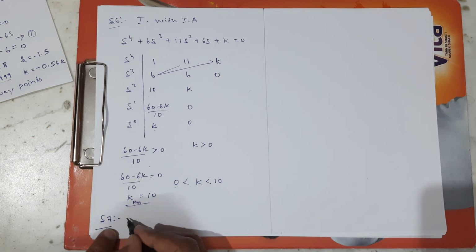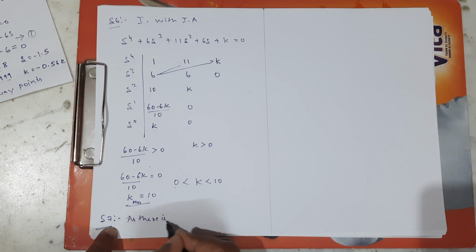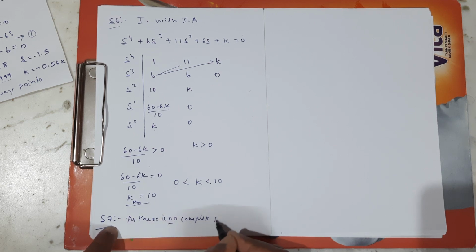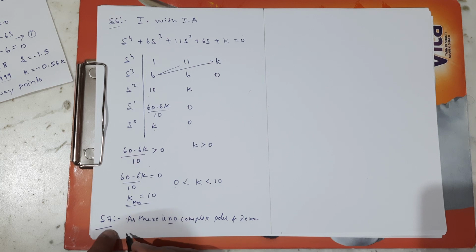So we have to write that there are no complex poles and zeros, so angle of departure and arrival are not required. So this is step number 7.